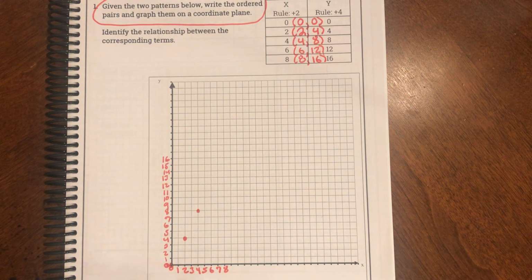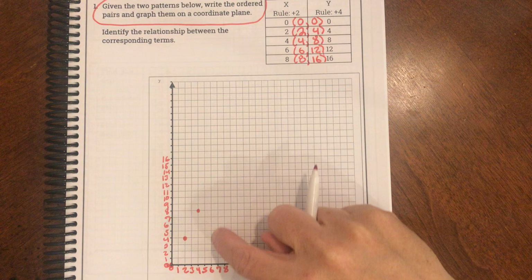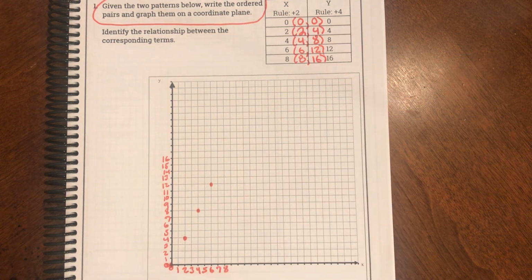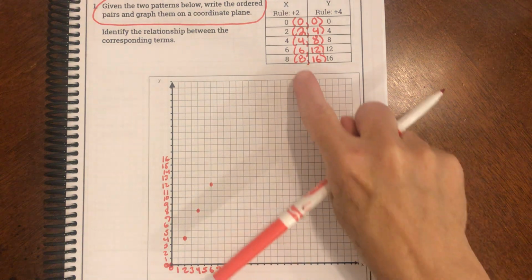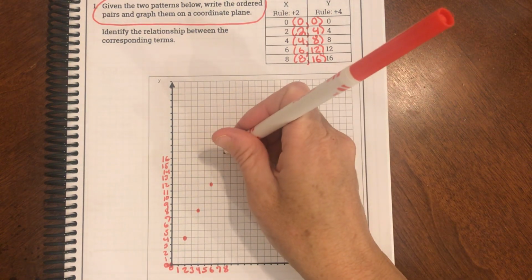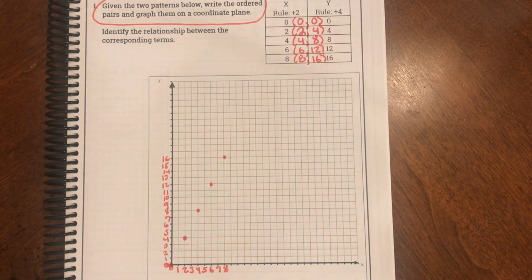And my next coordinate point is x6, y12. So x6, y12 goes right here. And my next one is x8, y16. So 8, 16. Okay, if you'll notice, what I actually plotted was a line.